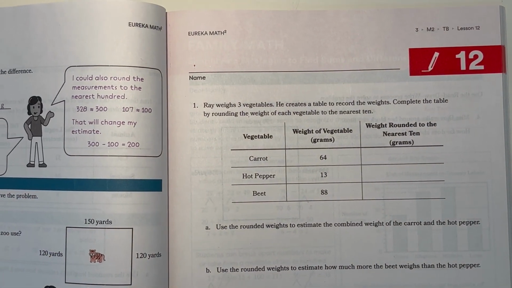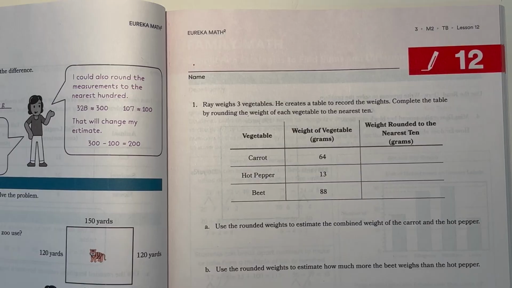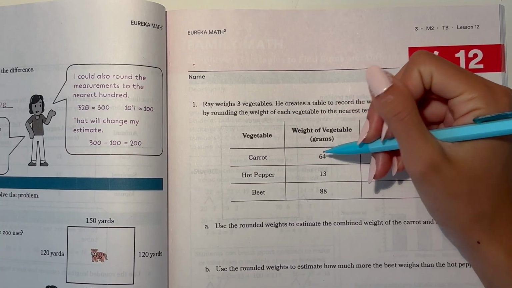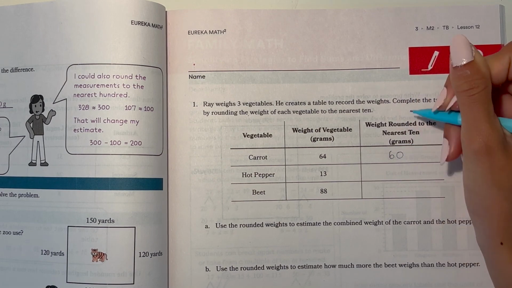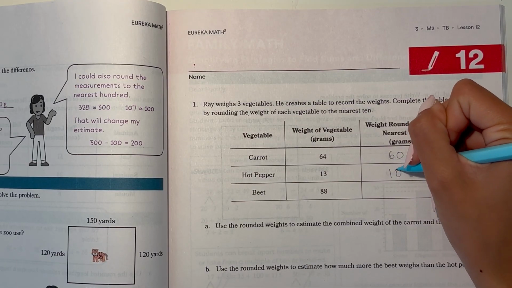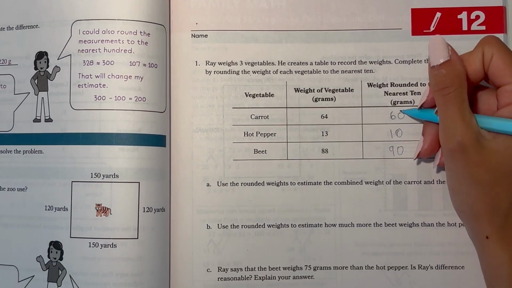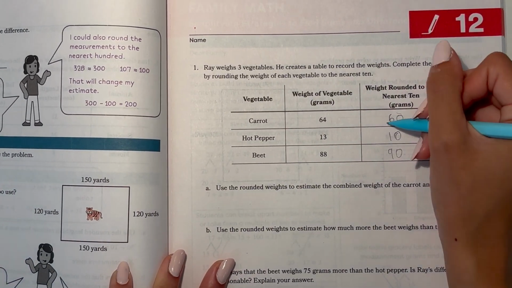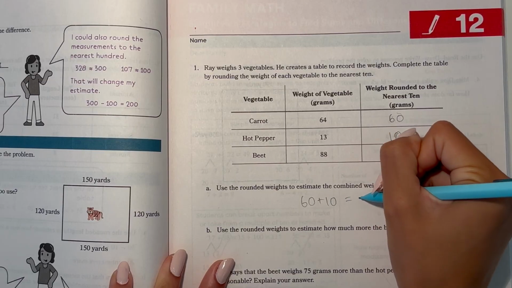Alright, lesson 12. Number 1, Ray weighs 3 vegetables. He creates a table to record the weights. Complete the table by rounding the weight of each vegetable to the nearest 10. So carrot, 64. Since it's below 65, we round that down to 60. 13 is below 15, so we round that down to 10. And 88 is above 85, so we round that up to 90. Now use our rounded weights to estimate the combined weight of the carrot and hot pepper. So that's 60 plus 10 equals 70.